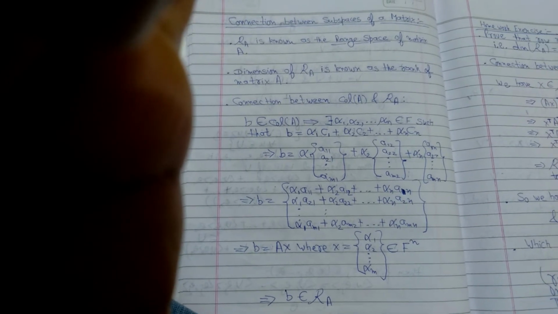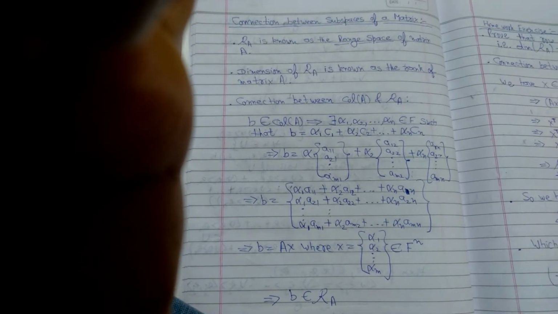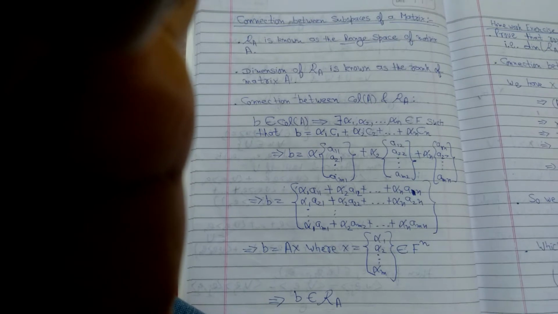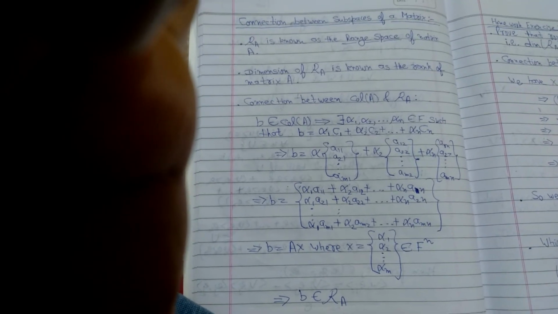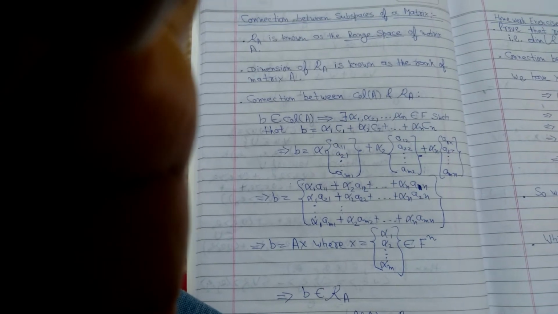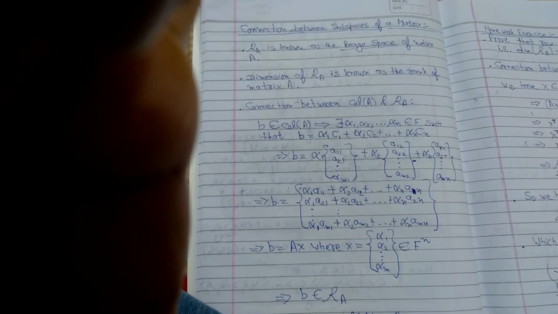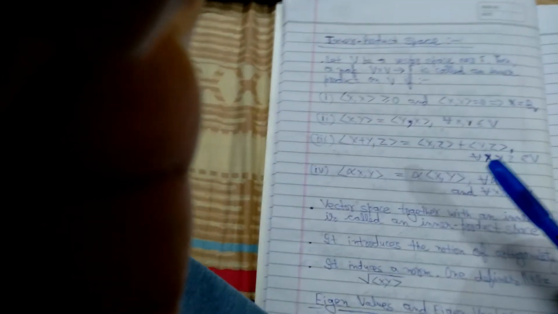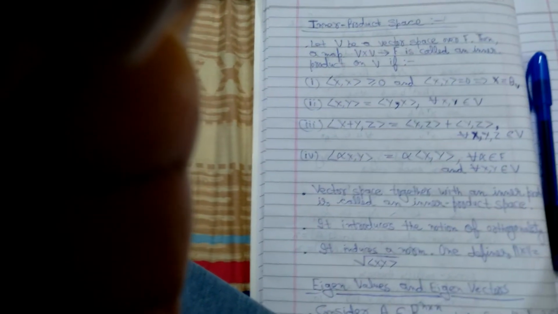Before that we defined the rank nullity theorem, and I gave you some homework exercise, on how the dimension of the range space of A will be the same as the dimension of the range space of A transpose, right? So this was just a brief introduction, and then we moved to eigenvalues and eigenvectors.